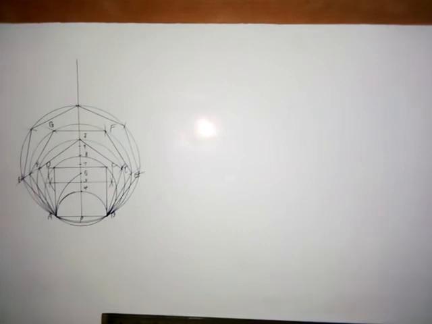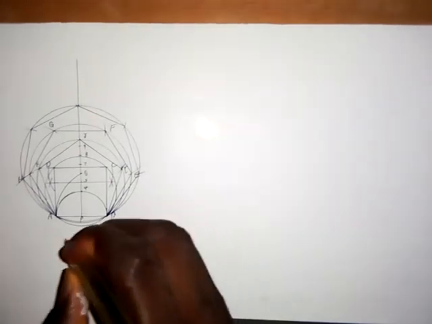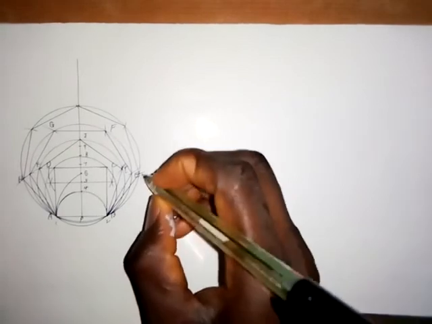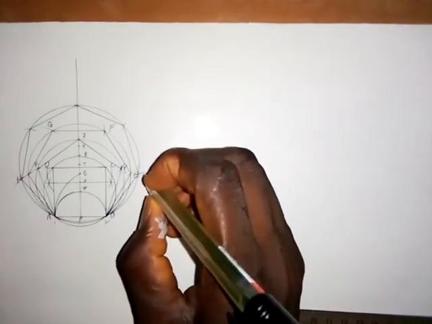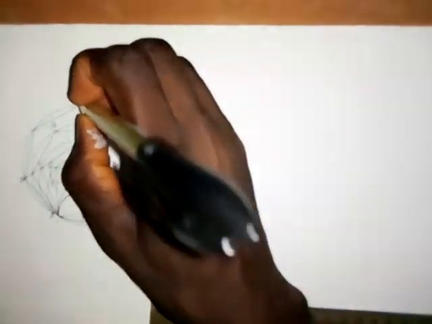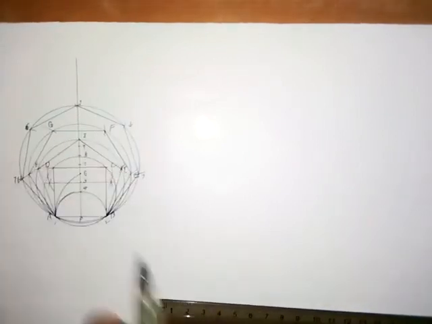Numbering the vertices, this is 1, 2, 3, 4, 5, 6, and 7. So it's a seven-sided polygon.